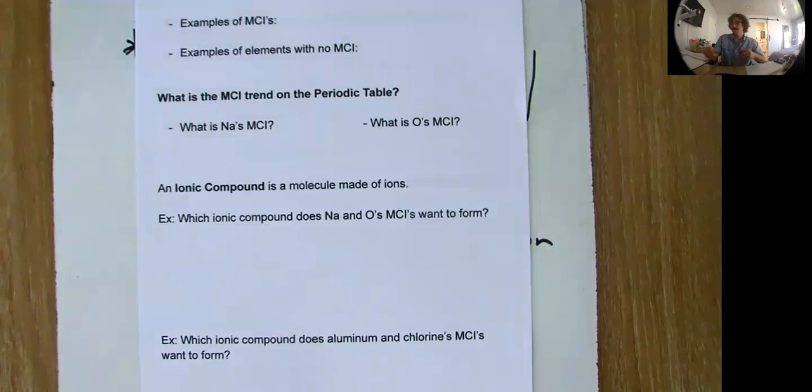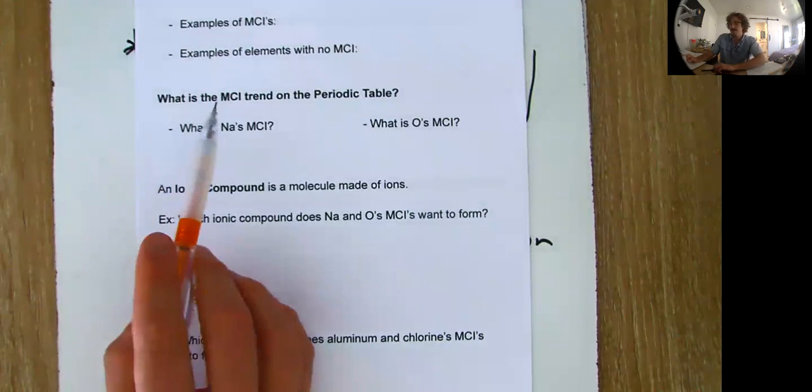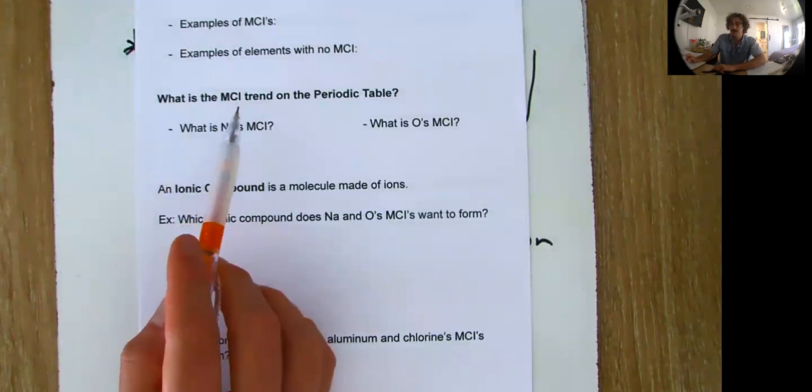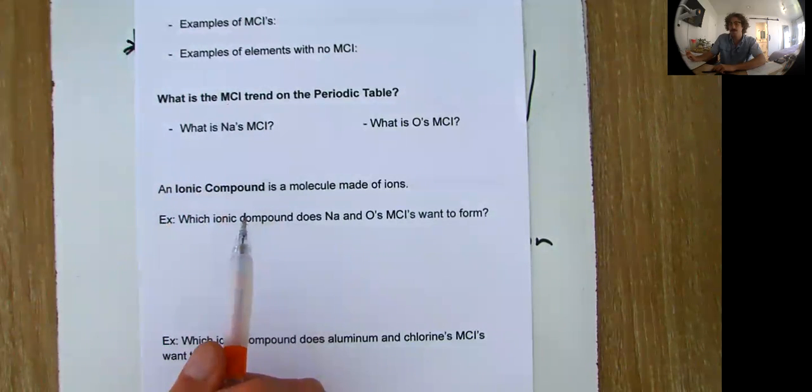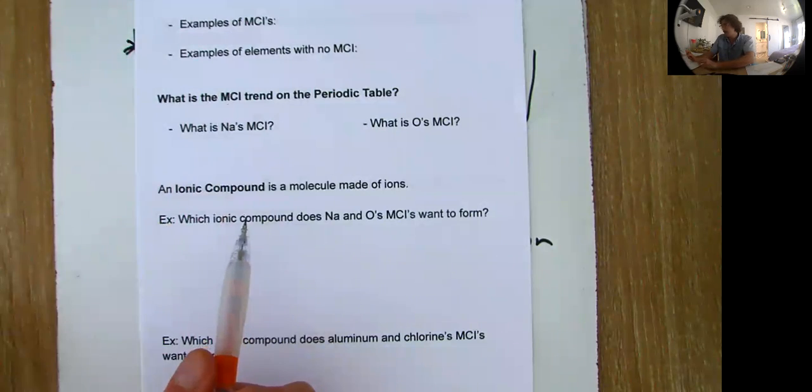We're going to go ahead and skip down to this section right here. As a reminder, MCI means most common ion. So at this point, you should know how to find the most common ion for different elements on the periodic table, at least the top 18 or 20.